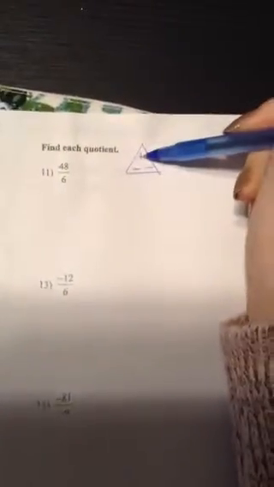Okay, now when you find your quotient, the rules change. The number line no longer works. We're looking at the sign. So same sign, my answer is positive. Different sign, my answer is always negative.